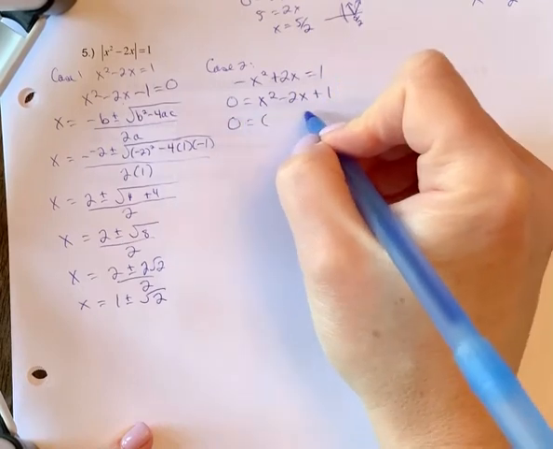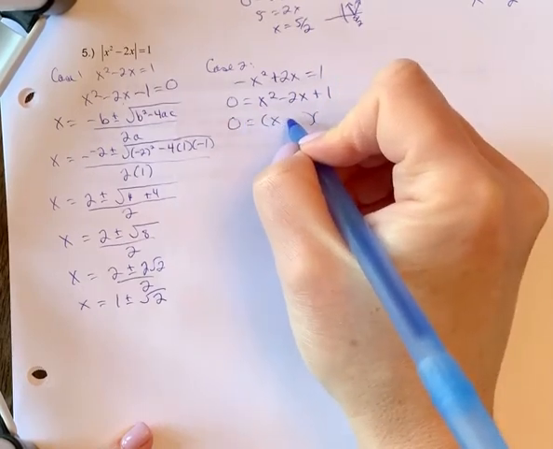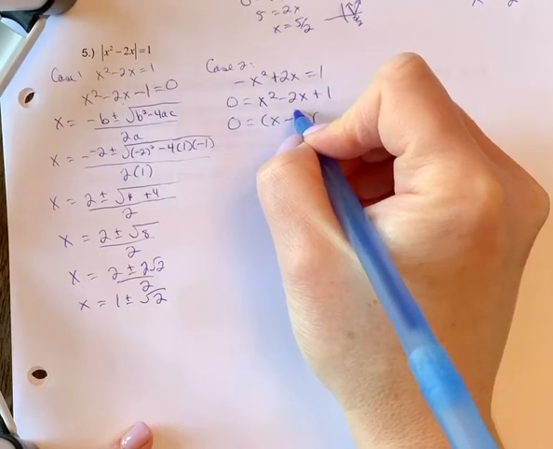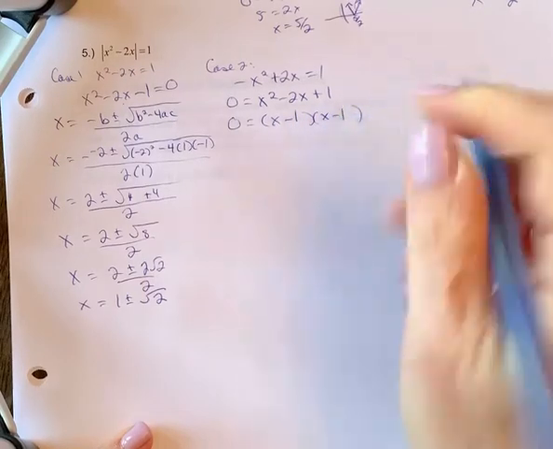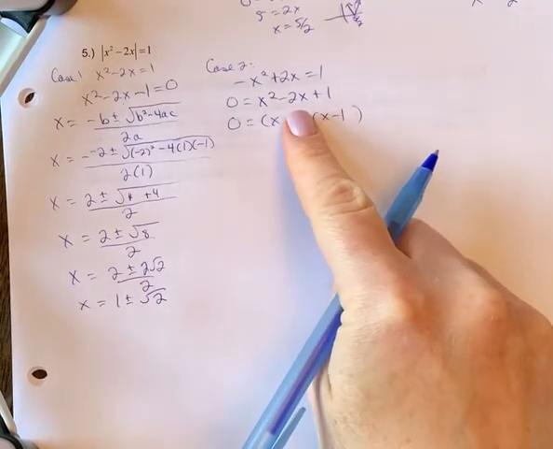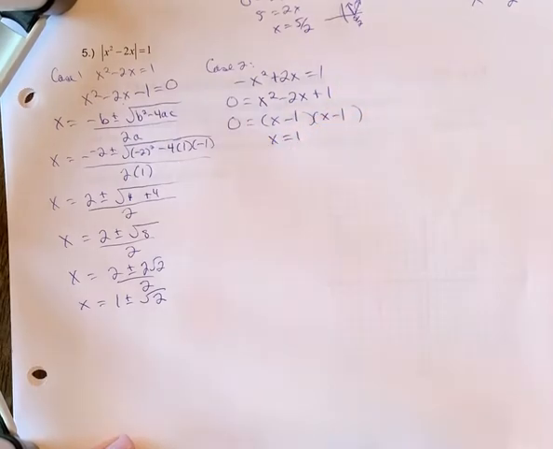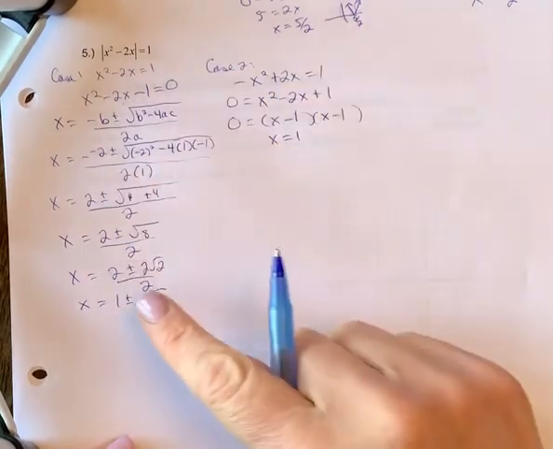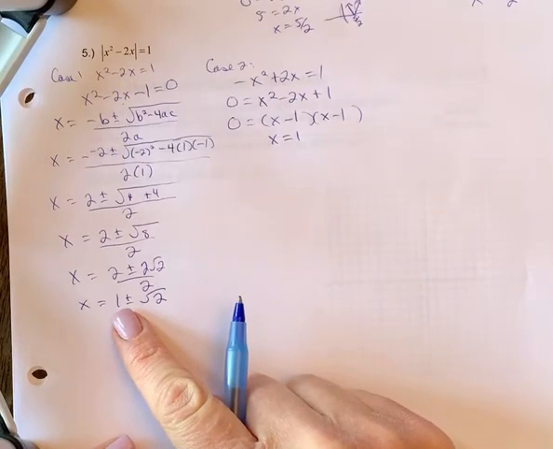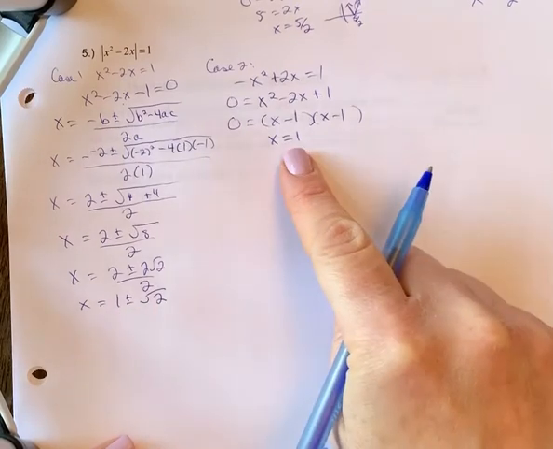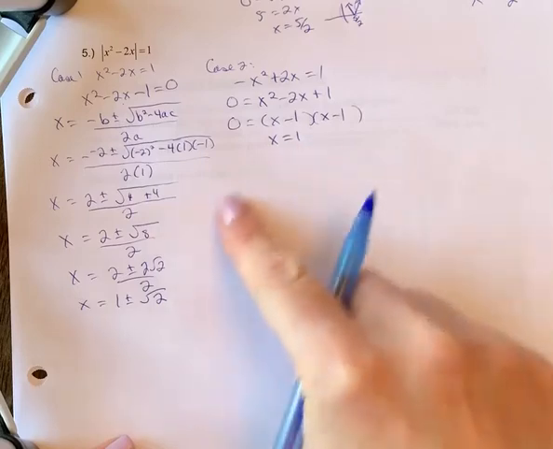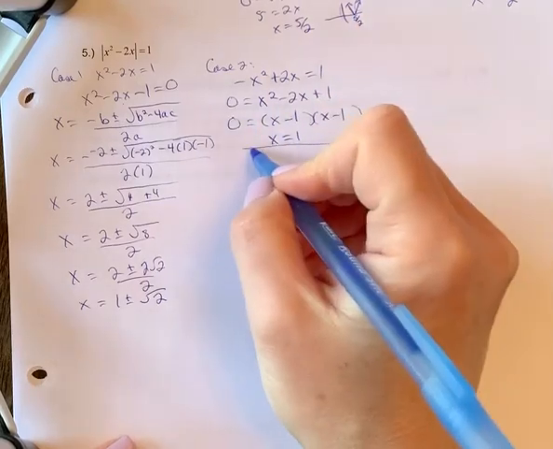And this one factors. So we're going to have x minus 1, x minus 1. So two numbers that multiply to 1 and add to -2. x equals 1, x equals 1. We don't need to write that twice. Now we have 3 answers. Plus or minus root 2 is 2 answers, and 1. Let's check. I have a little bit more room to check this one here, so I'm going to start with this one actually.